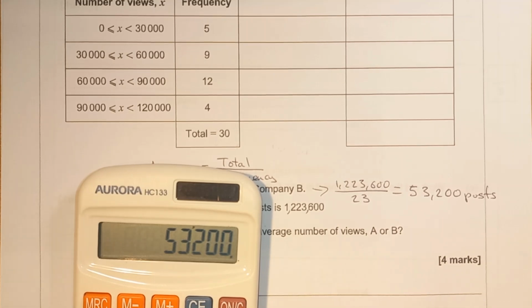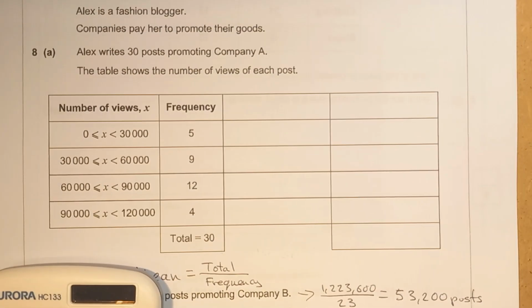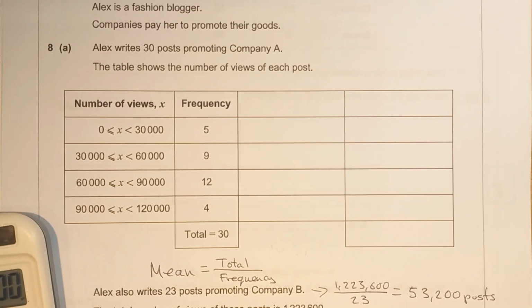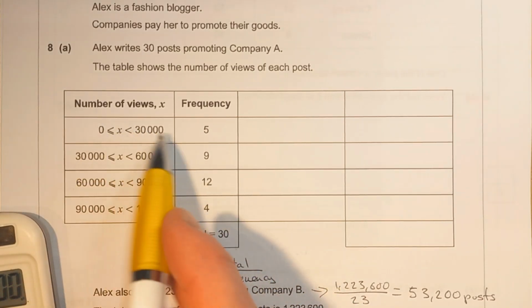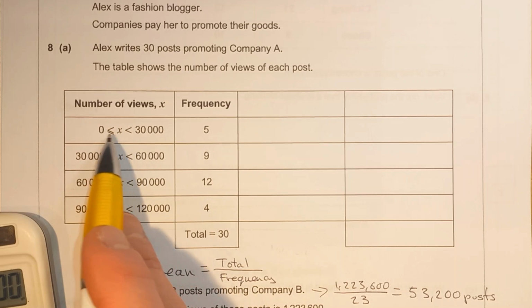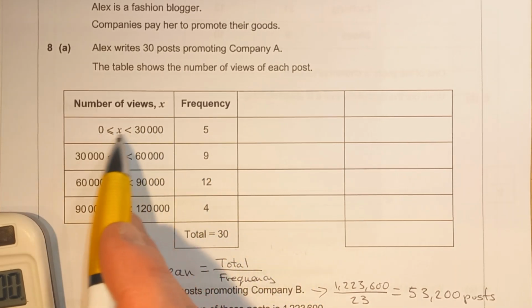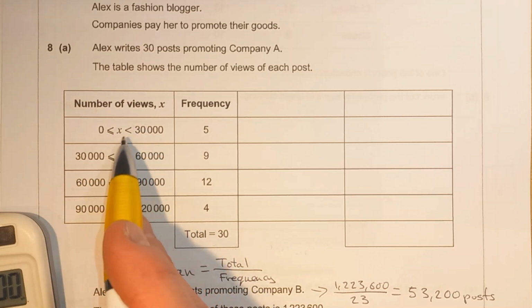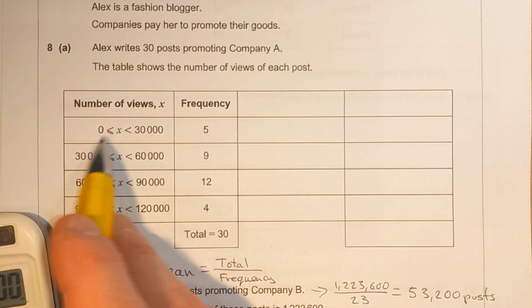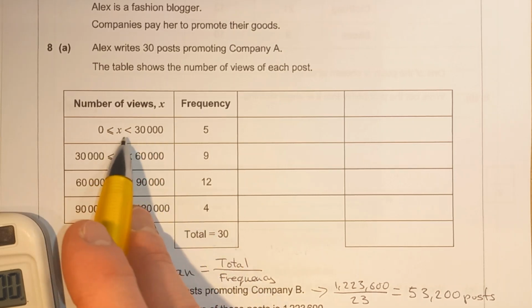Okay. Now, this is the slightly longer bit. We need to work out the mean for company A. Now, we've got grouped data here. By that, I mean we don't know exactly what the values are. So we had 5 instances that the number of views were between these, but they could all have been 0. They could all have been 25,000. Chances are they were somewhere in between.